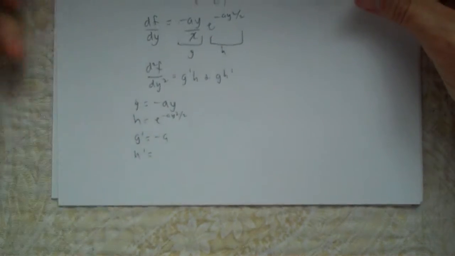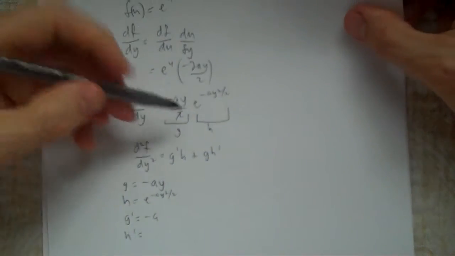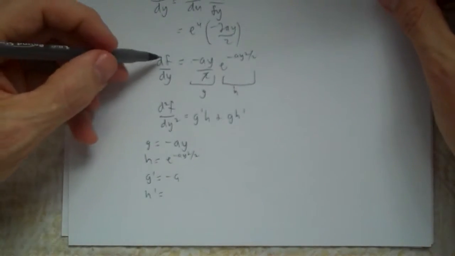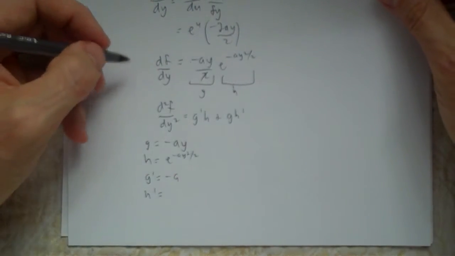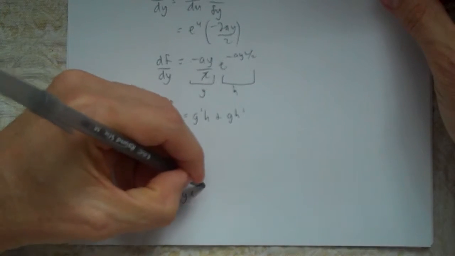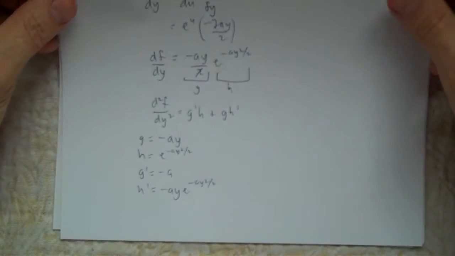And h prime, oops, looks like I just did that, the derivative of that, so this whole thing is h prime: minus ay e to the minus ay squared over 2.